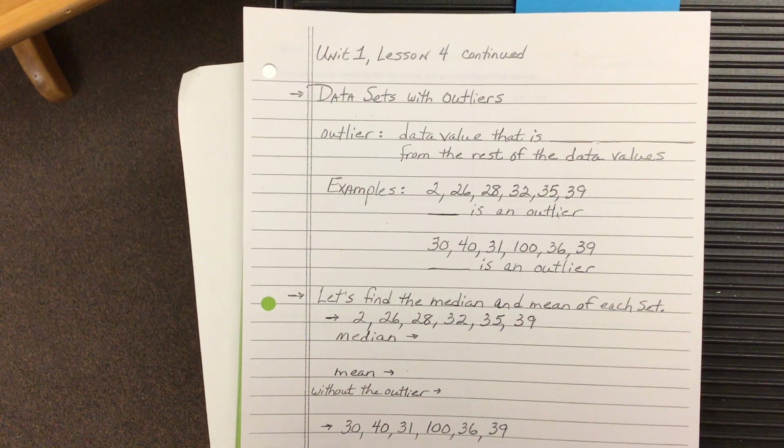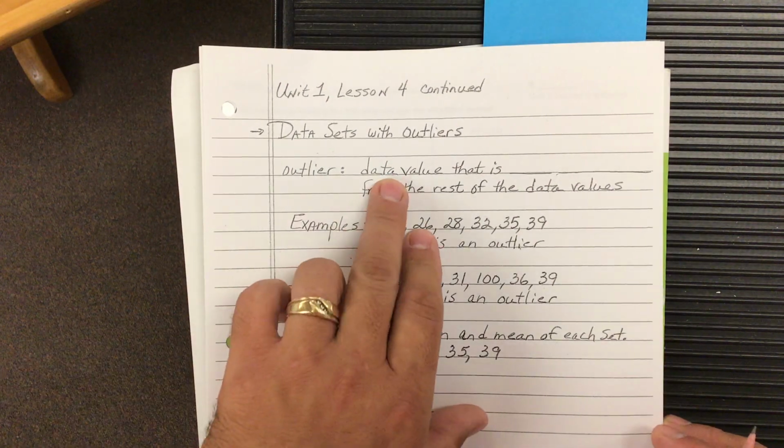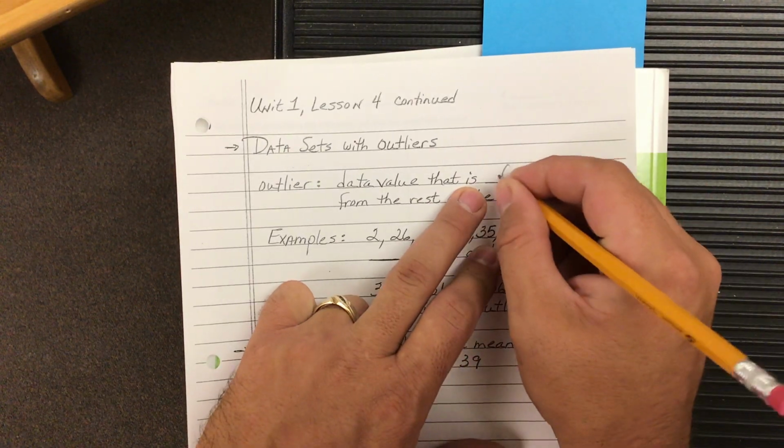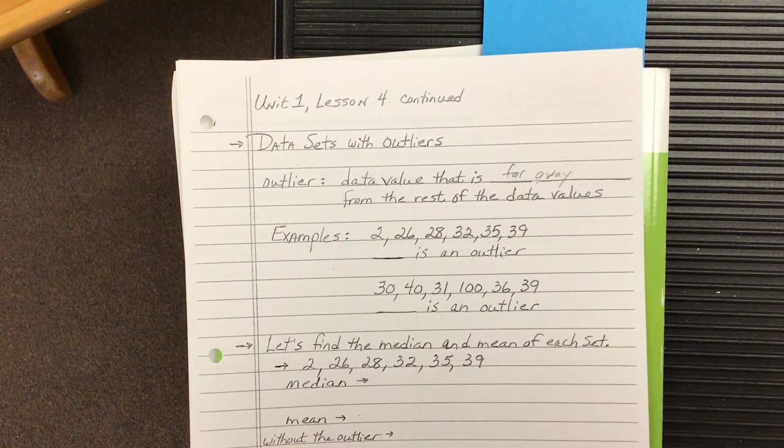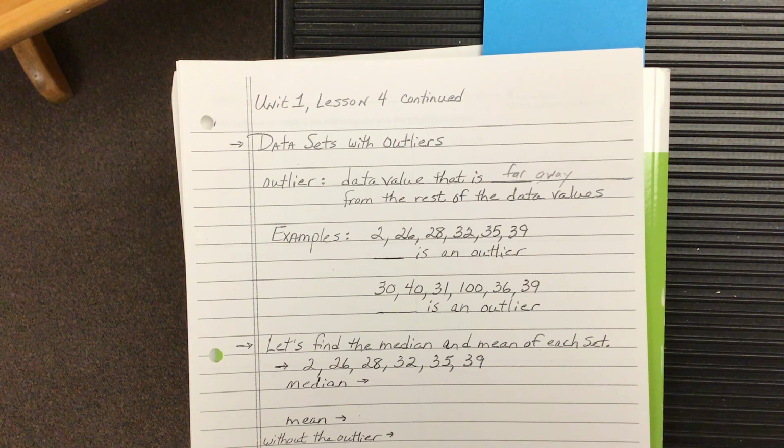Far away, 'cause it's got the... Yeah. Outliers. A data value that is far away from the rest of the numbers. So it is not very close.